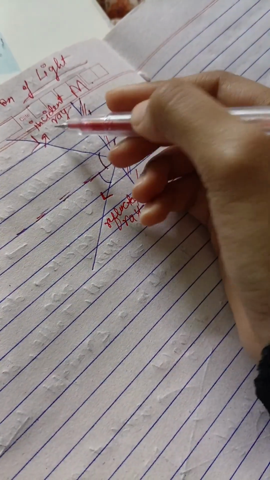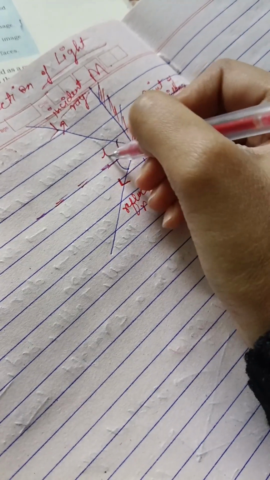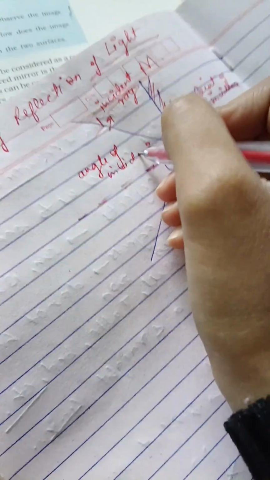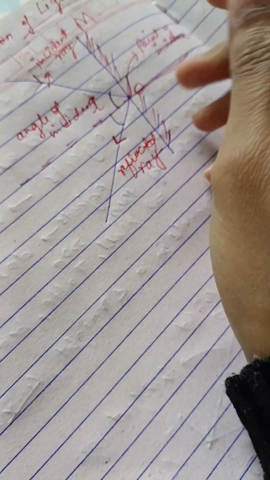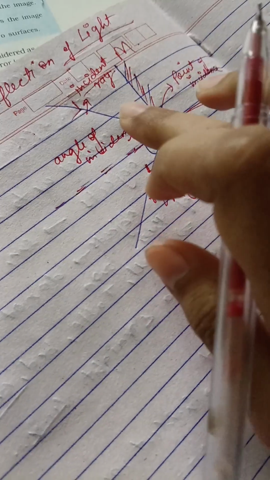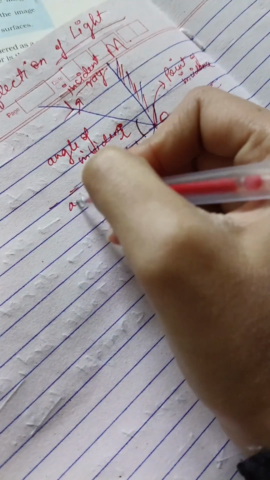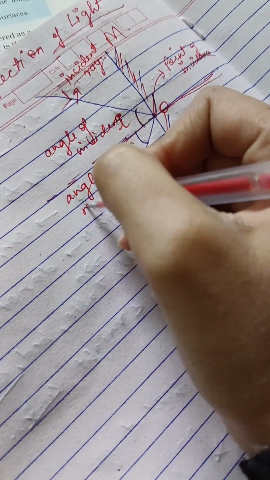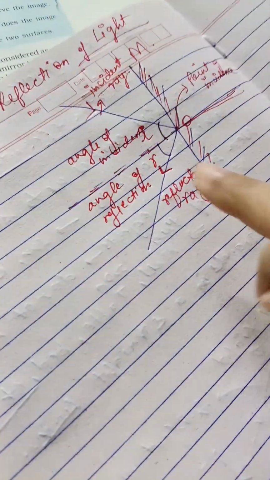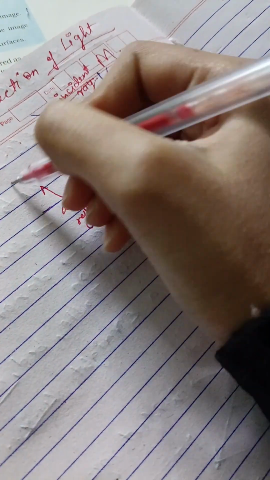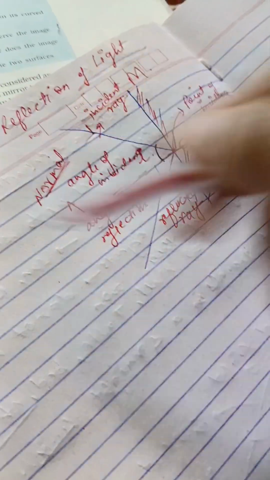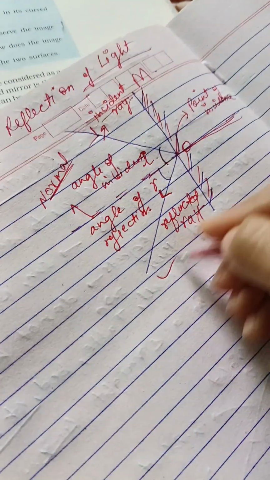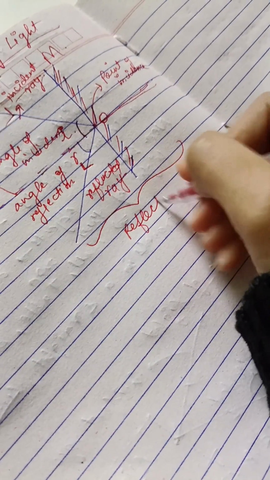Now the angle between the incident ray and the normal is known as the angle of incidence, angle i. And the angle between the reflected ray and the normal is known as angle r, which is the angle of reflection. Incident ray, reflected ray, this is the normal, angle of incidence, angle of reflection. This is basically the process of reflection.